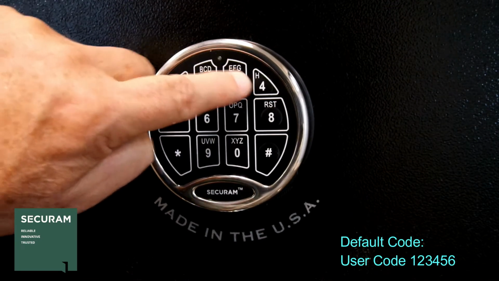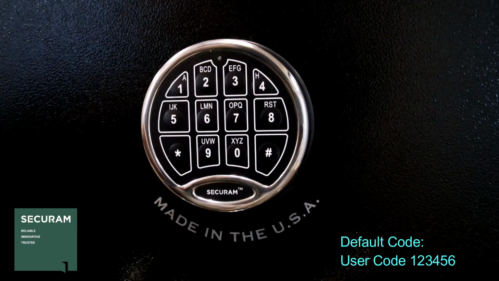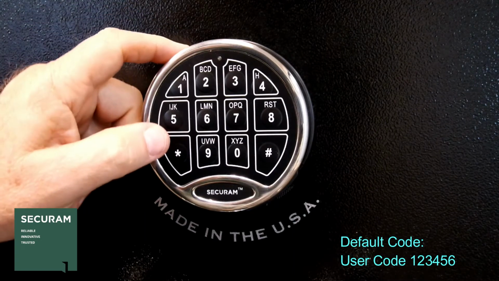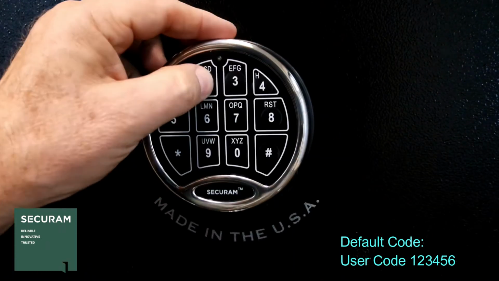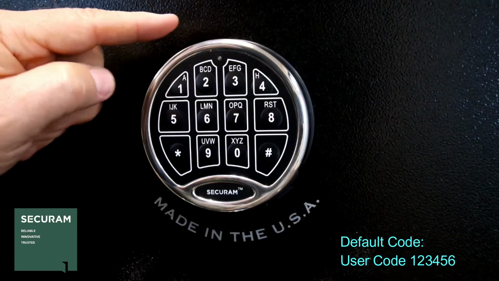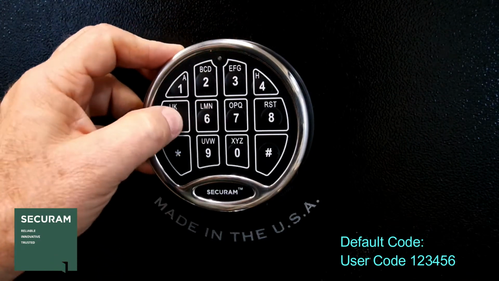1, 2, 3, 4, 5, 6. It beeps again. Then you enter the code you want it to be. So this is your unique code. It beeps. And then you repeat that.